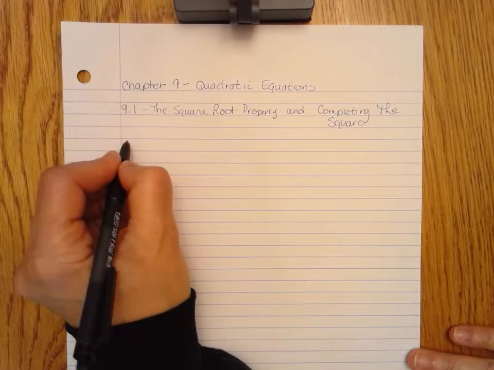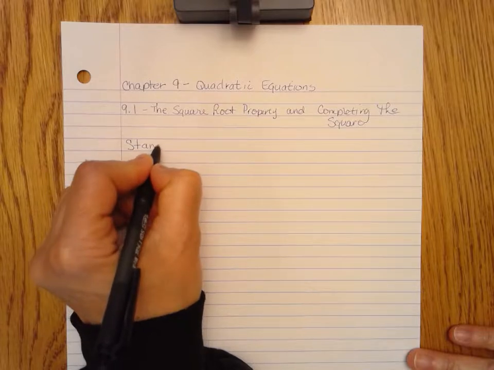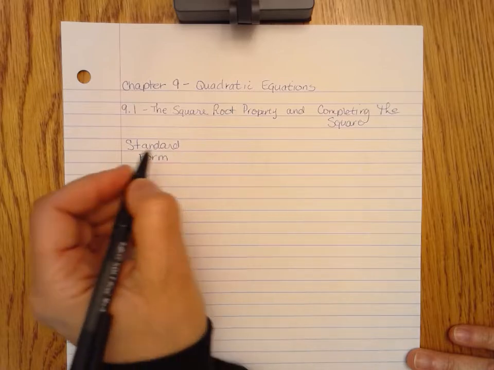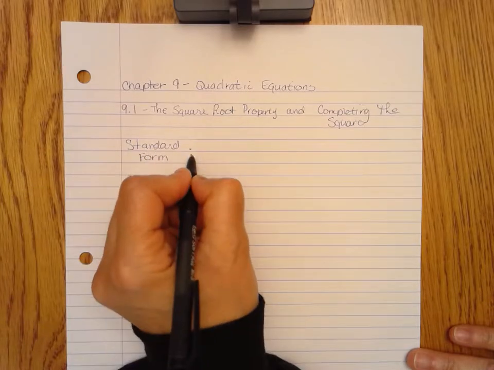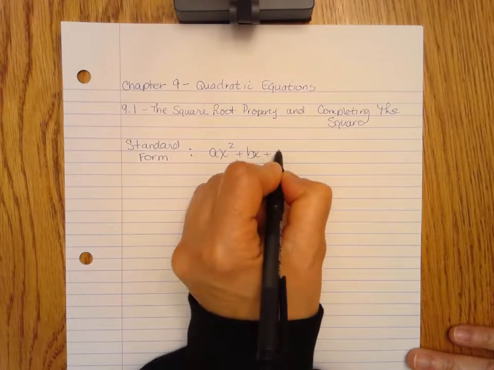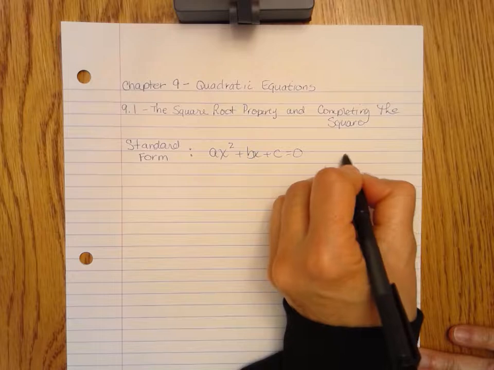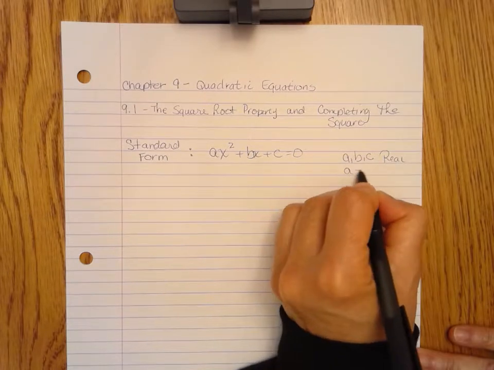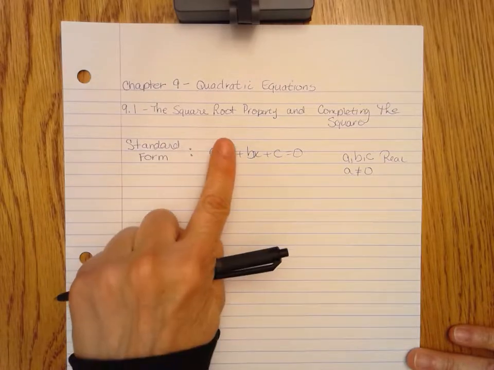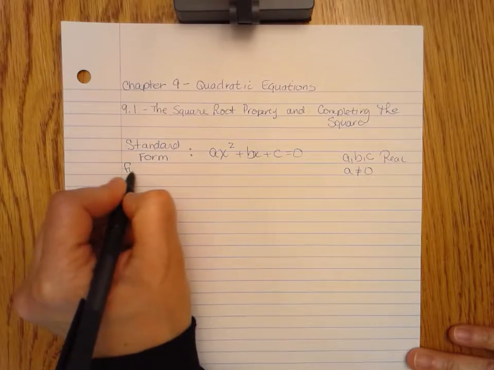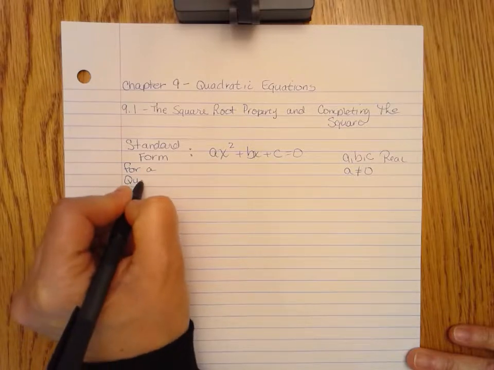Remember that the standard form for a quadratic equation, which has a power of 2, is ax squared plus bx plus c equals 0. A, b, and c are real, and a does not equal 0, otherwise we lose this and it would be a linear equation, not a quadratic equation. And that is the standard form for a quadratic equation.